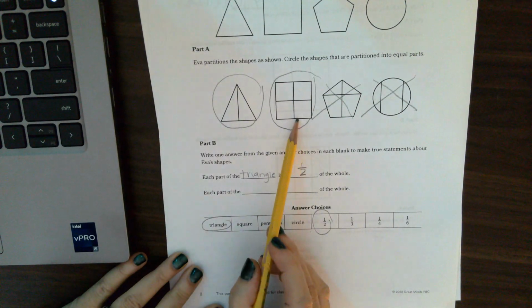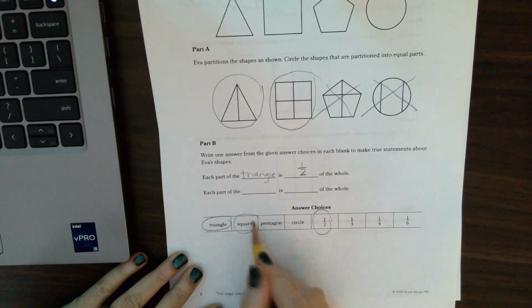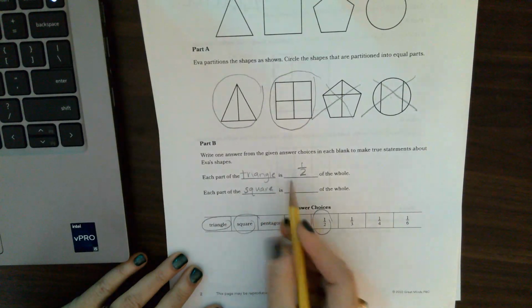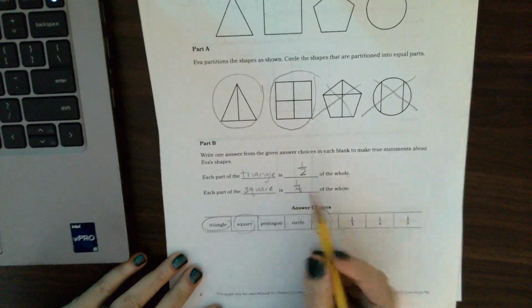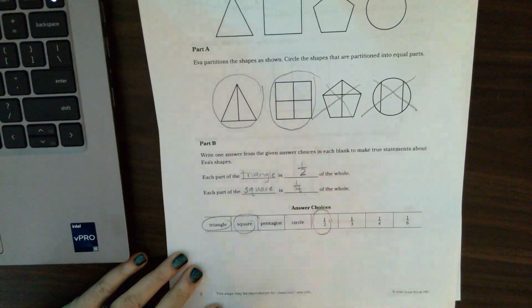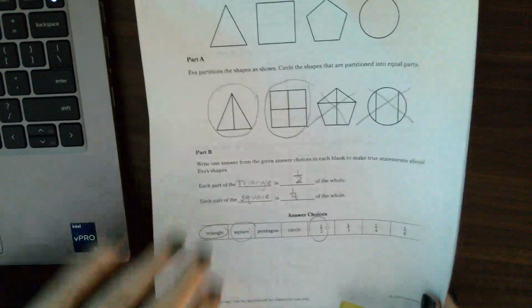The second shape we circled was a square. So each part of the square is 1/4 of the whole, because each is one of 1, 2, 3, 4 pieces, 1/4.